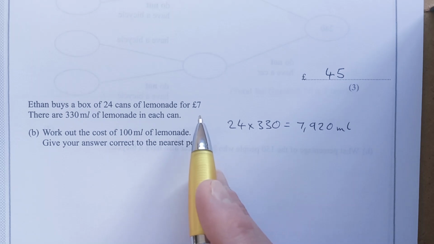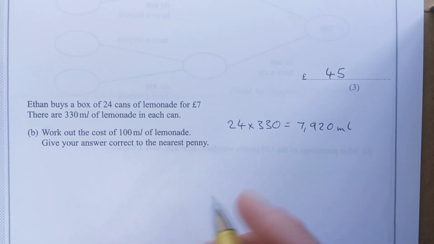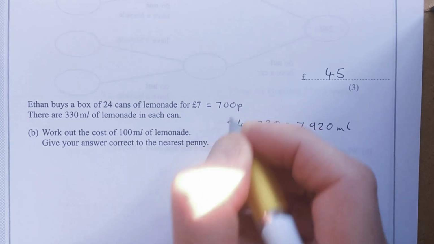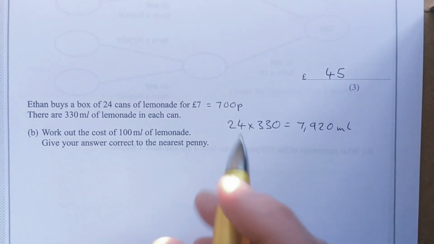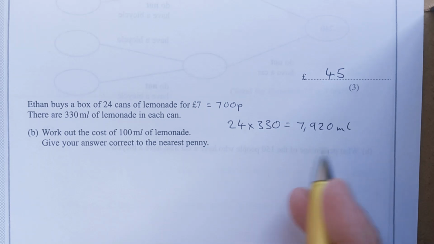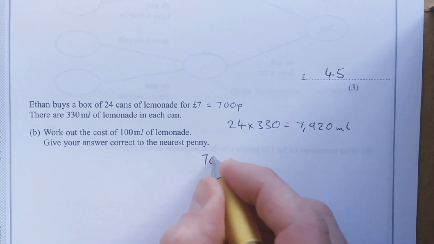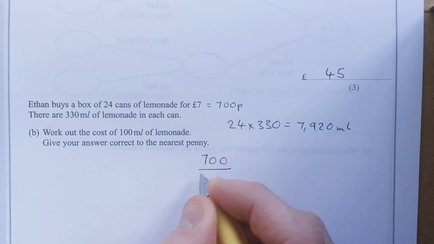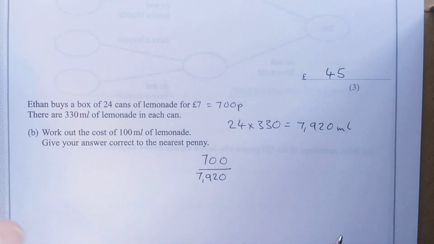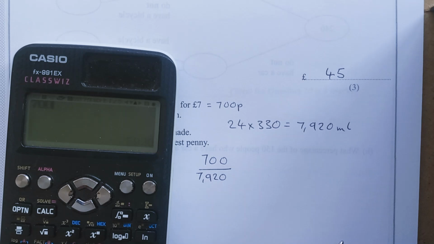And we know that that cost £7. And we can think of £7 as 700p. So what I'm going to do is say, well, how much would it cost for 1 millilitre? So that would be 700 divided by 7,920.